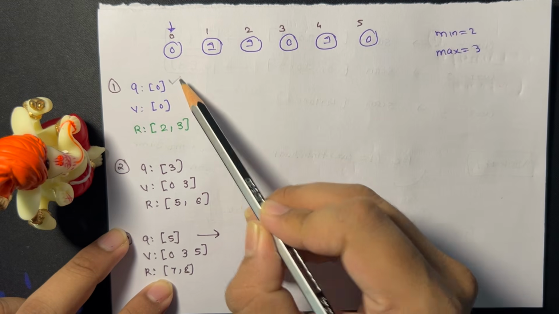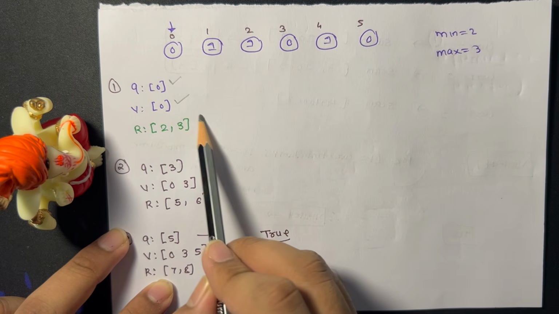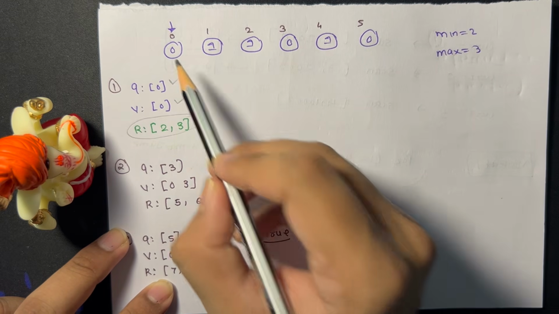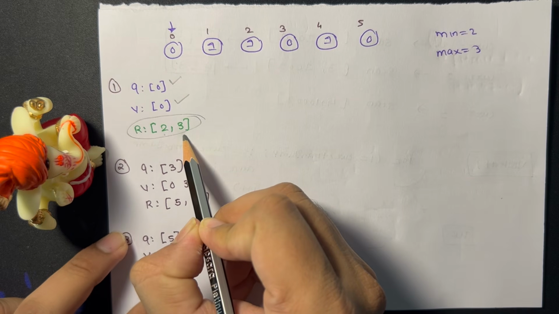Initially the queue has 0 and visited is set for 0, and the range forms as 0 plus 2 is 2 and 0 plus 3 is 3.